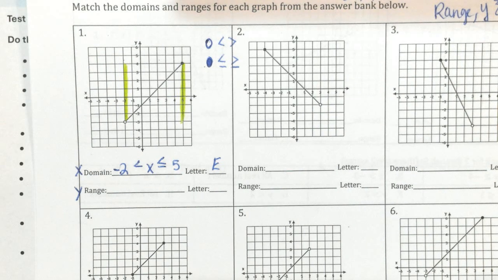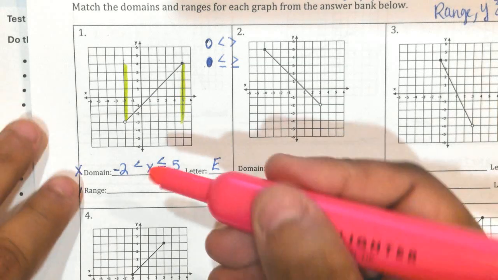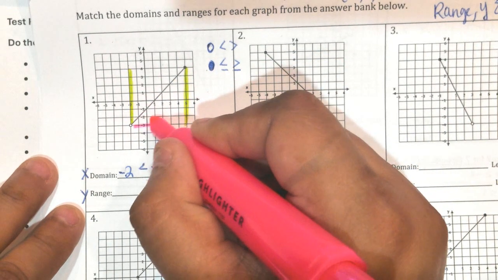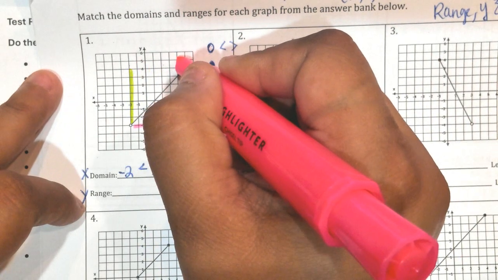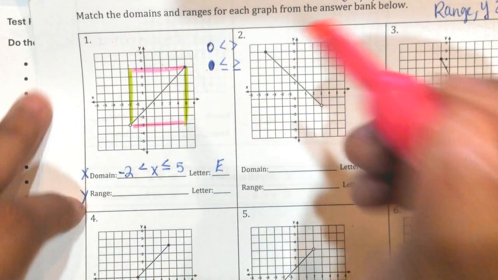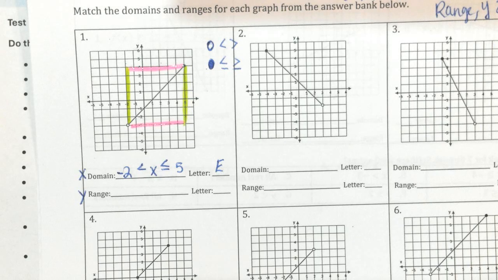Okay, so that's domain. Now I'm going to go ahead and look at the range. The range is my y. So now I'm going to look at my y-axis. I don't care about my x-axis anymore. I'm looking at it from top to bottom. So I'm looking here all the way up to my highest number, which is here. Okay, so what is that?